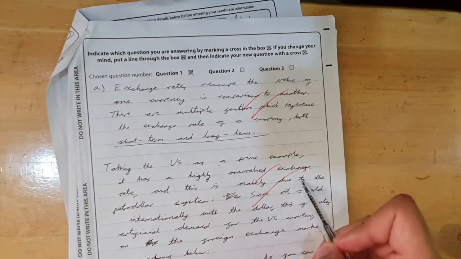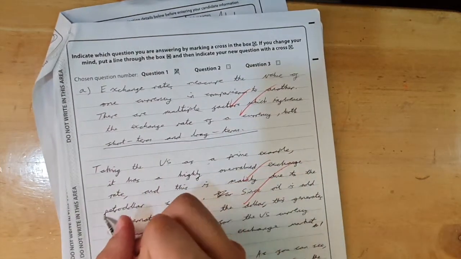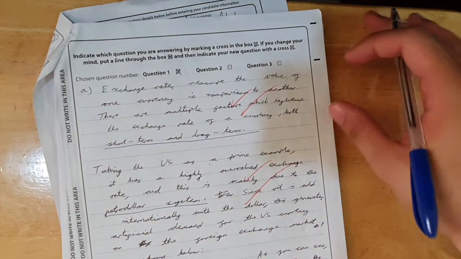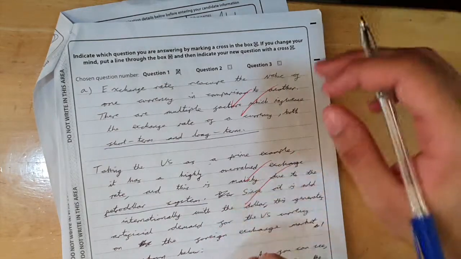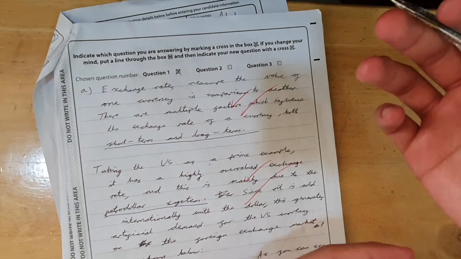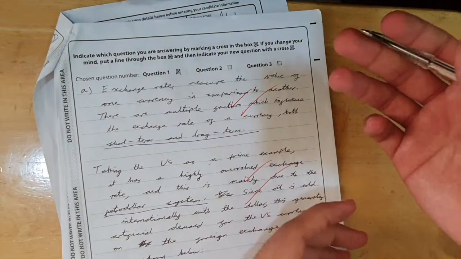Okay? So taking the US as a prime example, it has a highly overvalued exchange rate. And this is mainly due to the petrodollar system. Now what I'm doing here is I'm using application. And application really makes your answer stand out. And it gives you much higher marks. It pushes you into level 5.